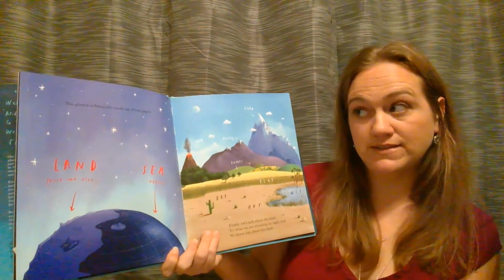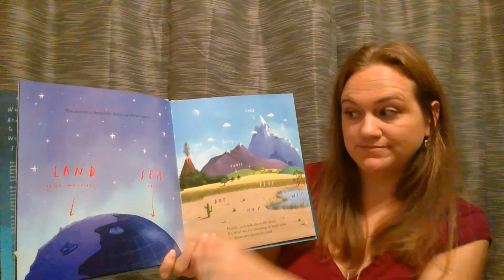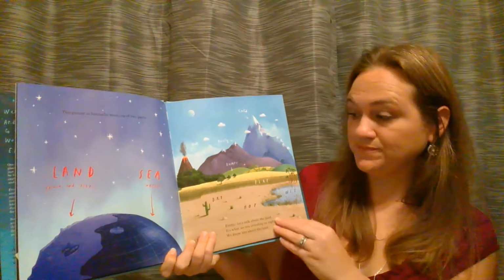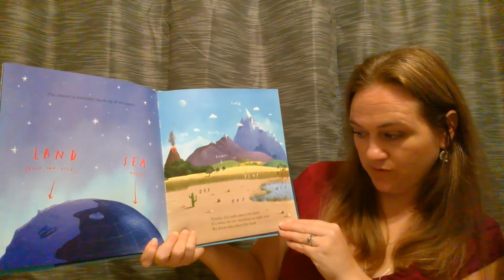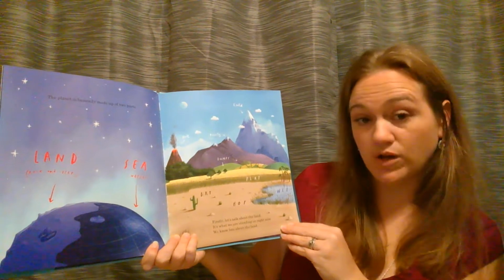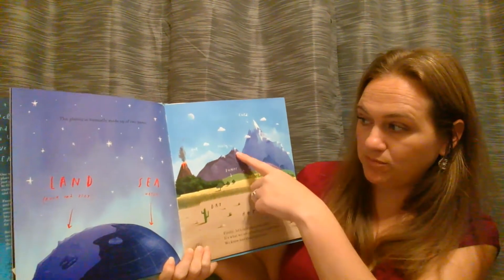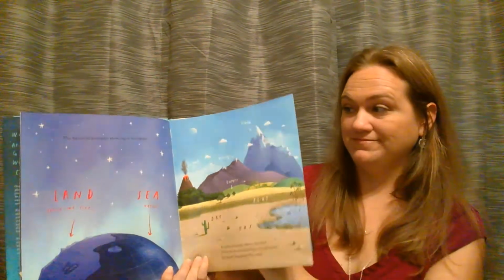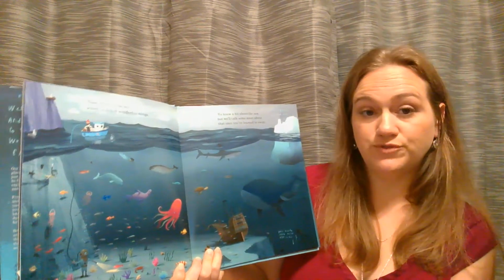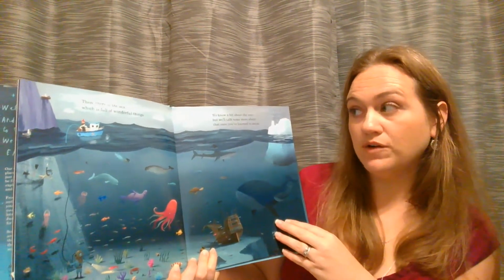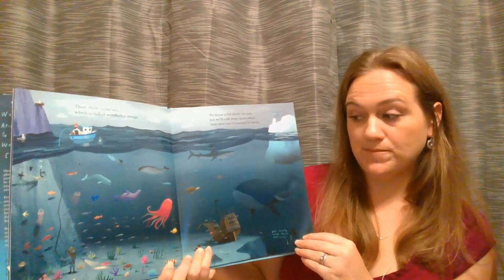The planet is basically made up of two parts: land, rock and dirt, and sea, water. Firstly, let's talk about the land. It's what we're standing on right now. We know a lot about the land. And then they have a bunch of things labeled like bumpy and pointy and hot. Then there is the sea, which is full of wonderful things. We know a bit about the sea, but we'll talk some more about that once you learn to swim.